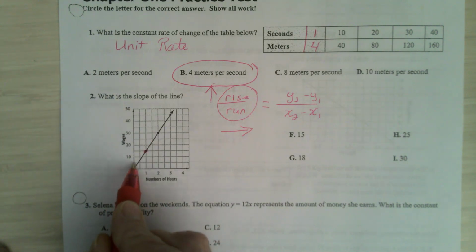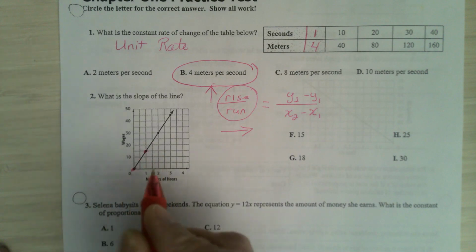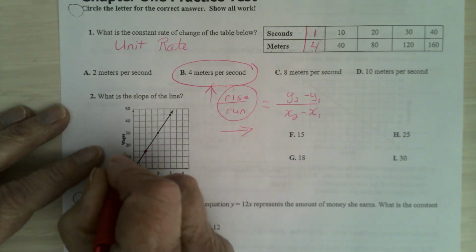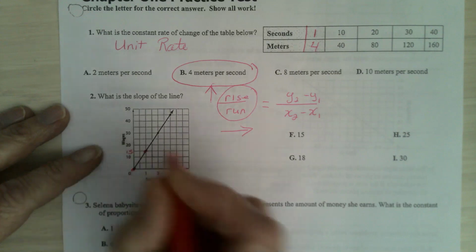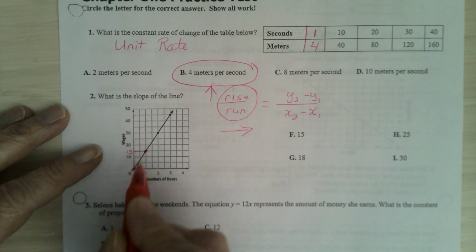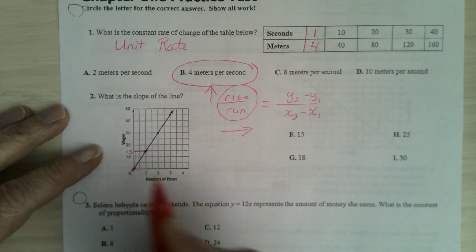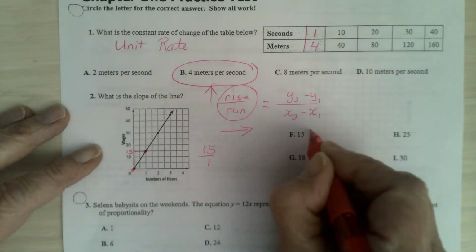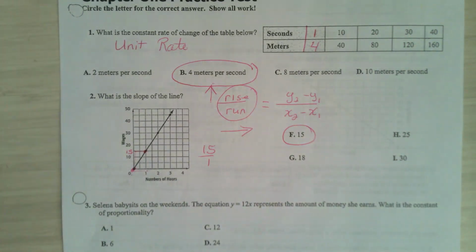My rise on this one is going to be halfway between 10 and 20. That's going to be a 15. That line represents 15. So I go up to 15, and my run goes to a 1. So it's 15 over 1, which means your slope is F, 15.